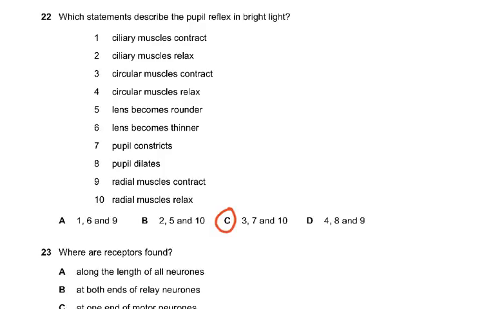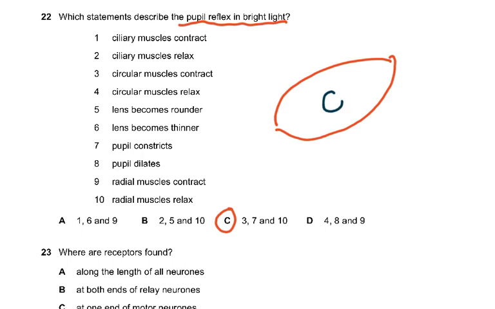Now question 22. Which statement describes the pupil reflex in bright light? A pupil reflex in bright light means that in the eye you have the pupil, but surrounding the pupil are the circular muscles of the iris and also the radial muscles of the iris.